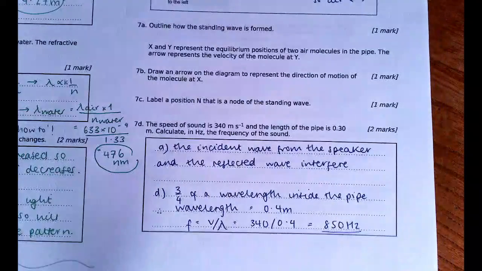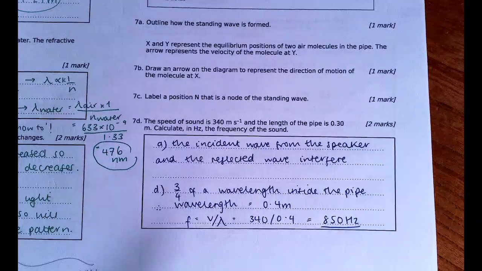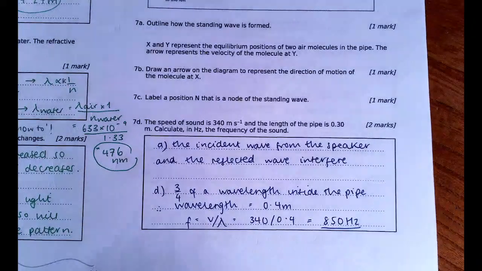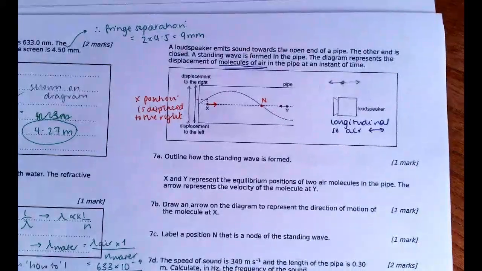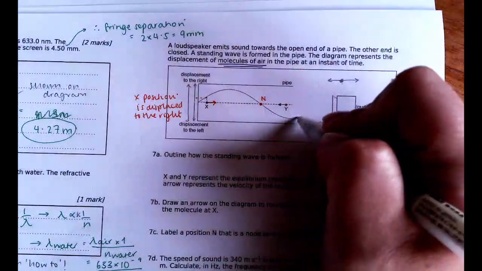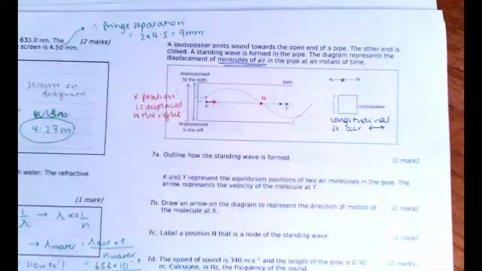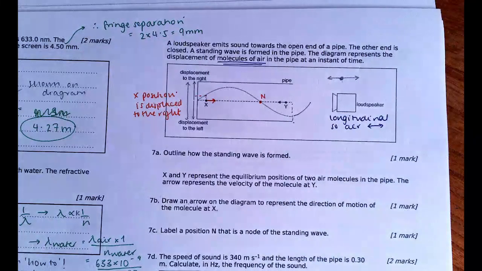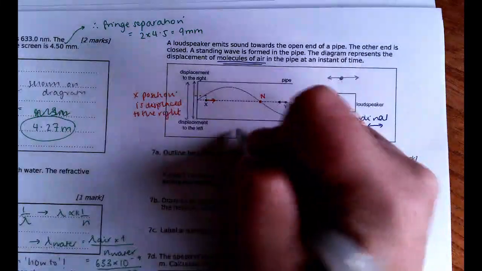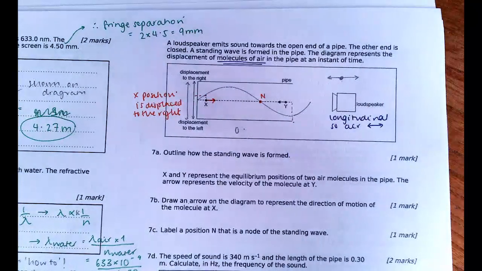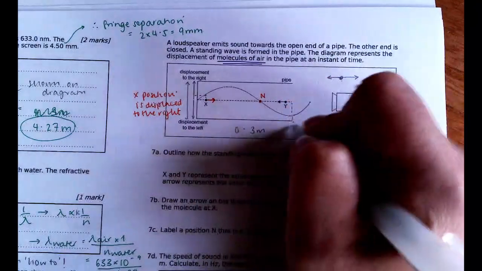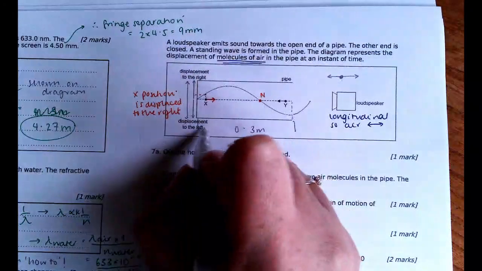And then, last but not least, it asks you to calculate the frequency of the sound. So it tells you the speed of the sound and the length of the pipe. Now, hopefully you can see that inside the pipe is 3/4 of a wavelength. And it tells us that this is 0.3 meters from here to here.